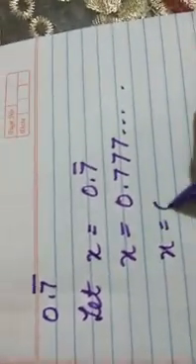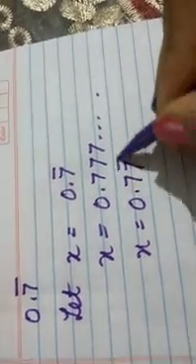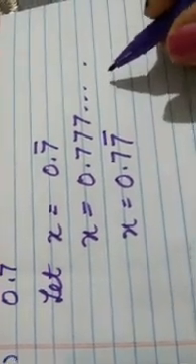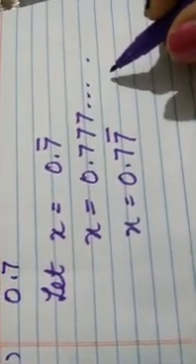0.7 bar. We need to convert it to rational form, so I will first take it as x. Let x equal 0.7 bar. Now x can be written as 0.777 and so on. This is the expansion, so I will write it as 0.7 and 7 bar. The bar I have shifted to show the continuation. So this will be my equation number 1.